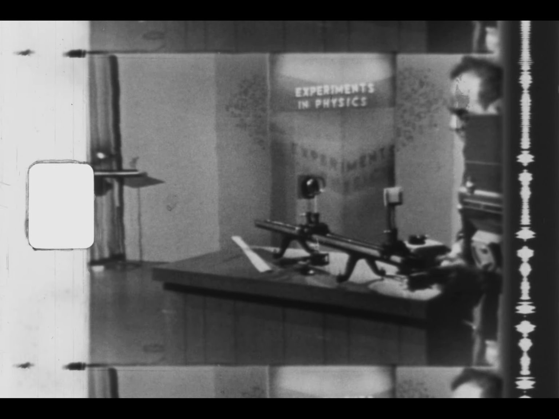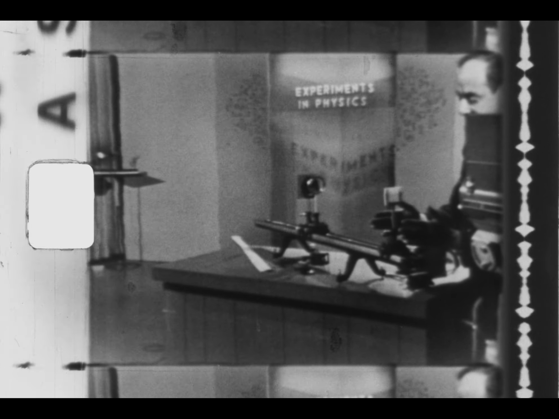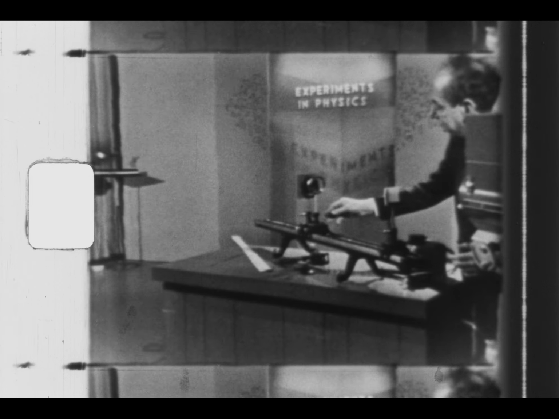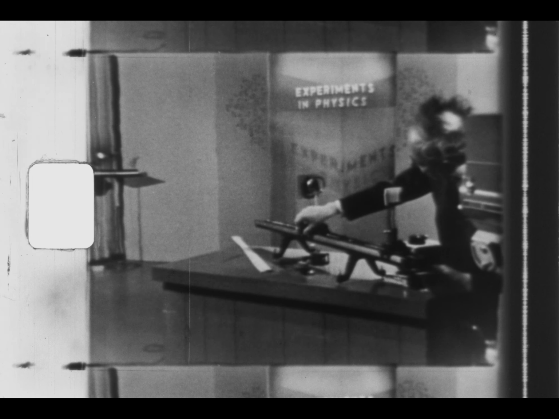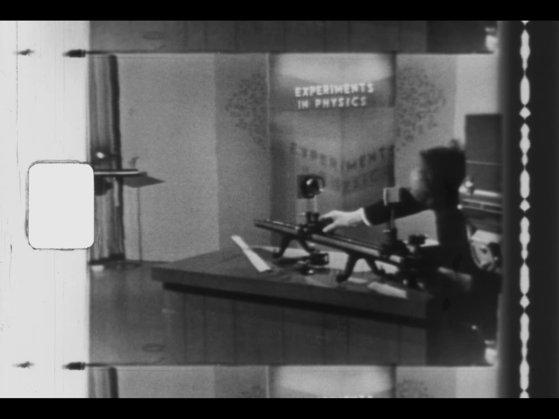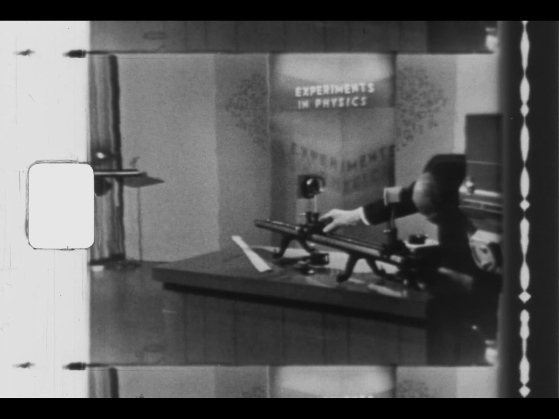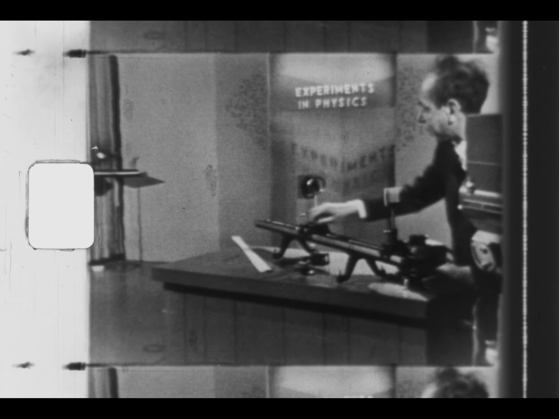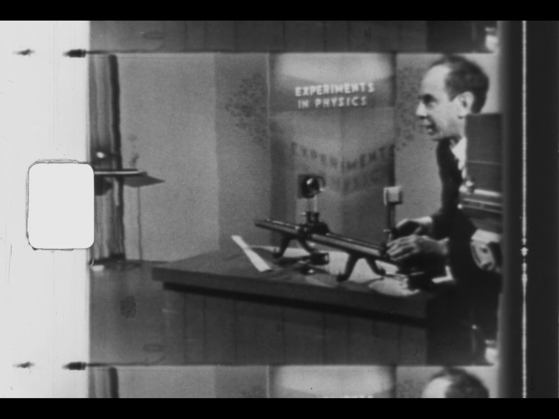Then I will move this back and forth to get a good image. It's most convenient if one keeps the eyepiece near one end so one can get one's head in and adjust the position of the objective so that it's roughly in the right place. I can also, of course, focus by moving the objective. Let's just have a look at that on the television screen.